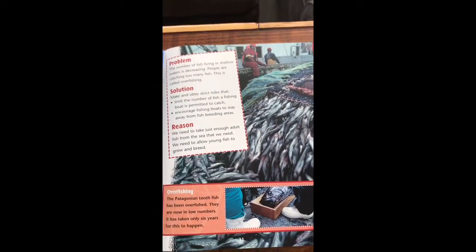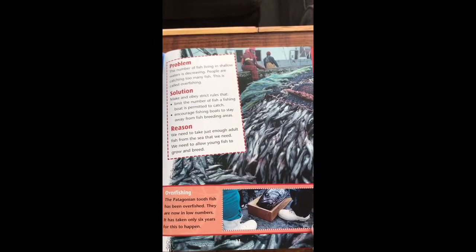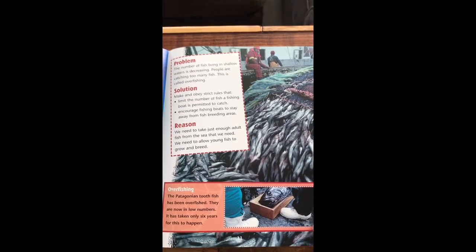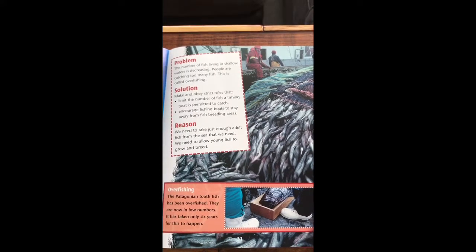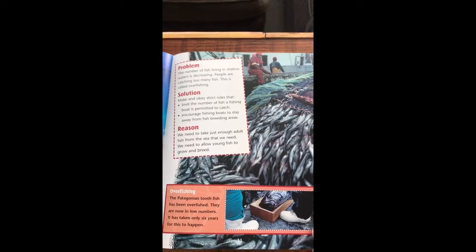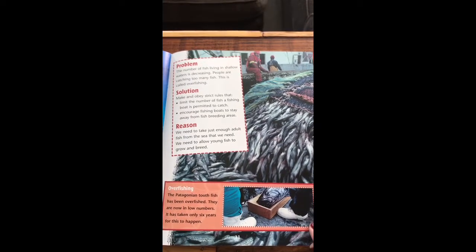Problem. The number of fish living in shallow water is decreasing. People are catching too many fish. This is called overfishing. Solution. Make and obey strict rules that limit the number of fish a fishing boat is permitted to catch. Encourage fishing boats to stay away from fish breeding areas.